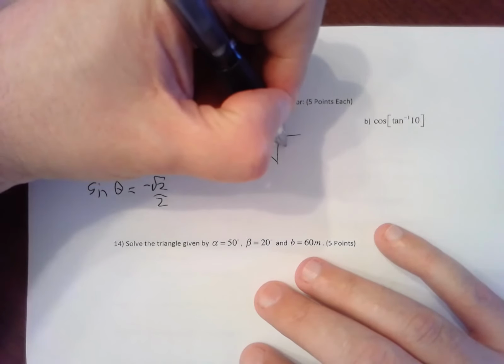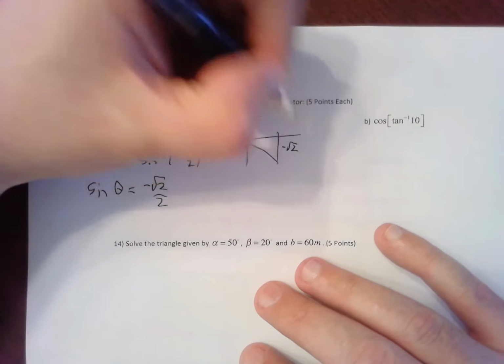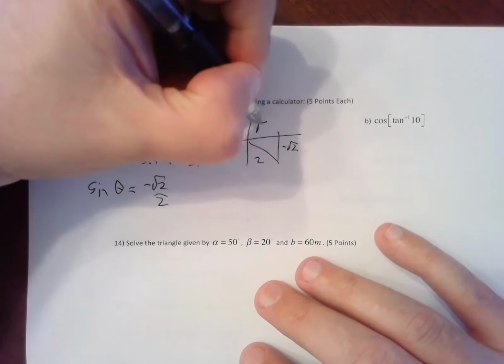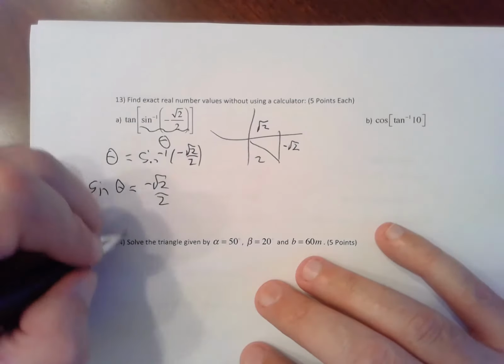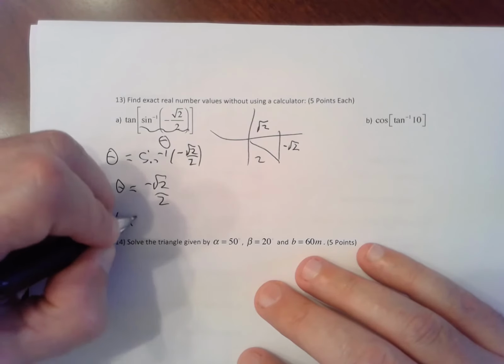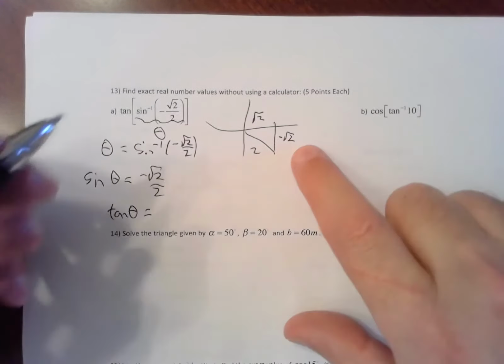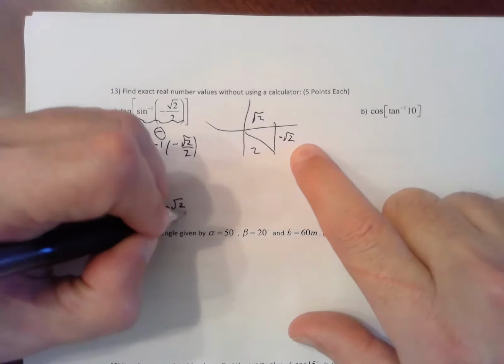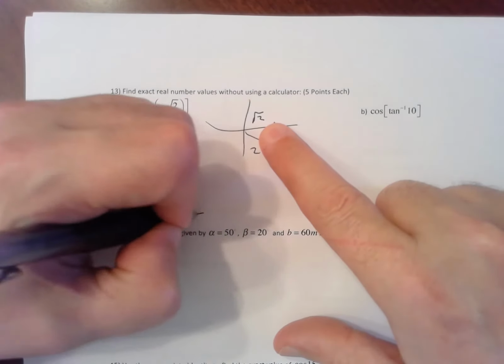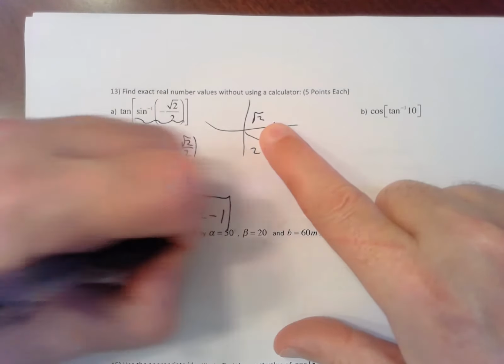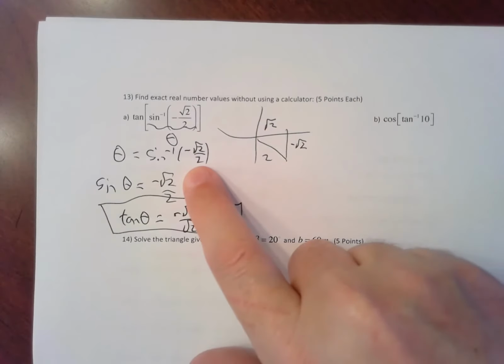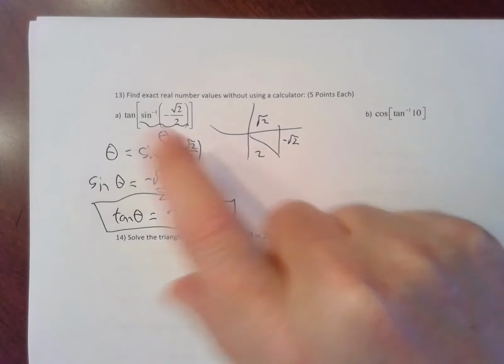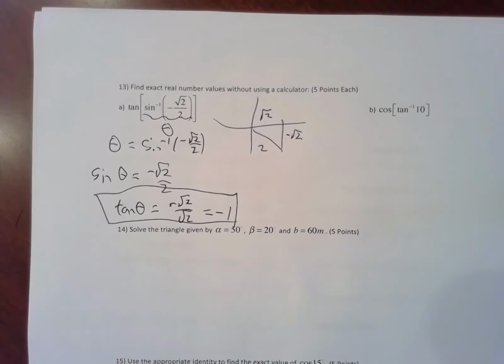So I've got negative root 2 over 2, this side will also be root 2, but positive. I want tangent of theta, so I'll get negative root 2 over root 2, or negative 1. Or you could say, hey, wait a minute, that's a unit circle. That's negative 45 degrees, and tangent of negative 45 degrees is negative 1.